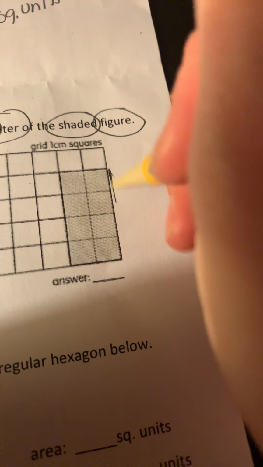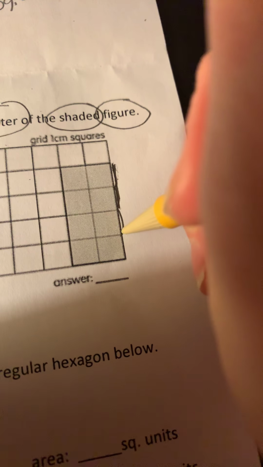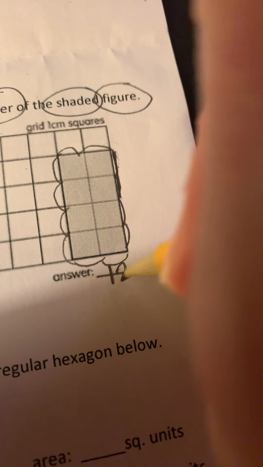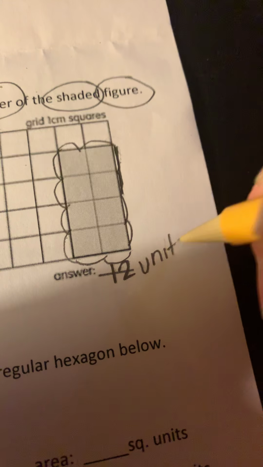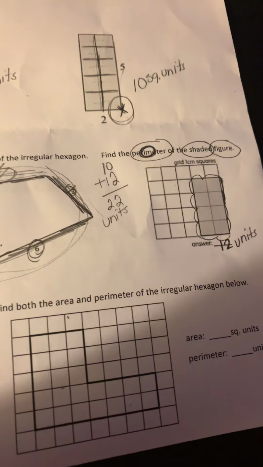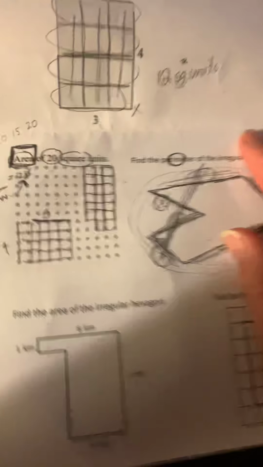So let's pretend we're a snail. I'm going to crawl around the fence, and y'all just count each square I crawl by. 1, 2, see what I'm doing? 1, 2, 3, 4, 5, 6, 7, 8, 9, 10, 11, 12. So all the way around are 12 units. That's the perimeter all the way around.